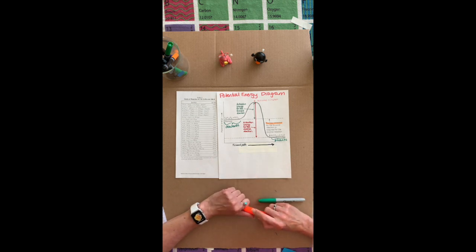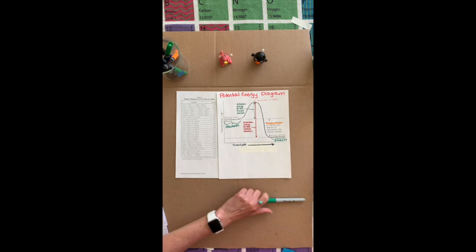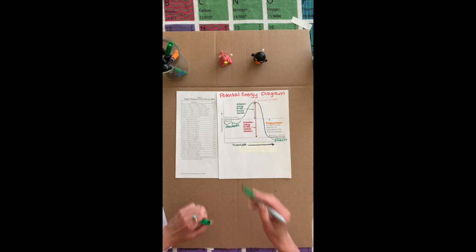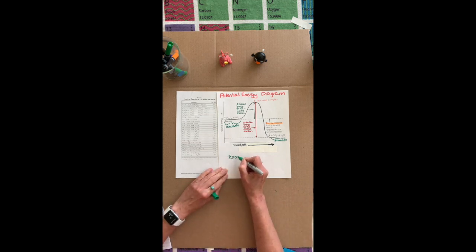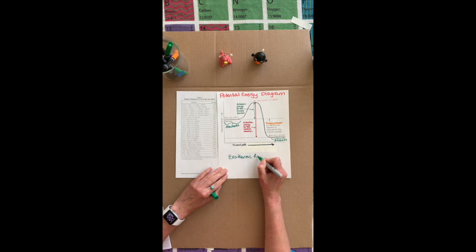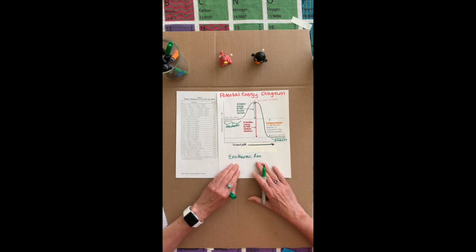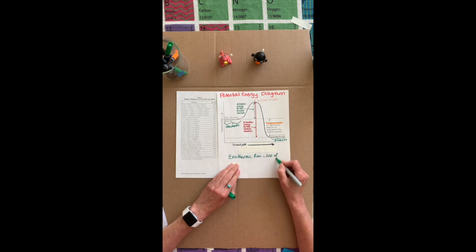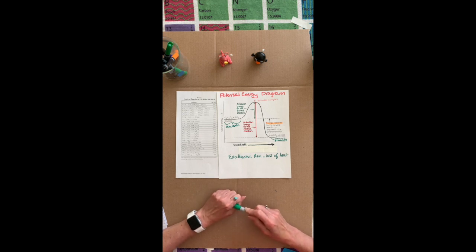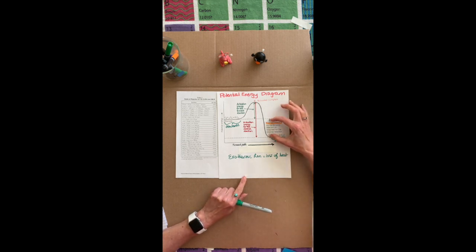Do you recall what kind of reaction this would be? I hope you just said exothermic. This is an exothermic reaction because there is a loss of heat as a result of that reaction. In fact, it's that much heat lost.